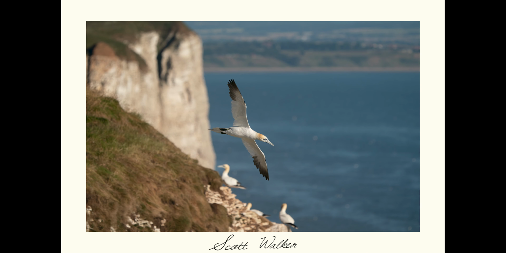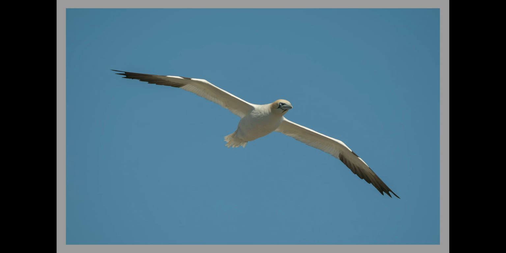Here's one that I've taken earlier this morning. So you can see there the birds flying against that coastline in the background. It tells you something about the environment. It shows off the bird in the area that it lives. And now let's compare it to another photo I took today of a bird against a blue sky. It's nothing special, and anyone can do this.